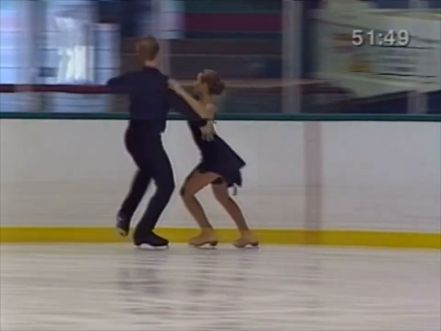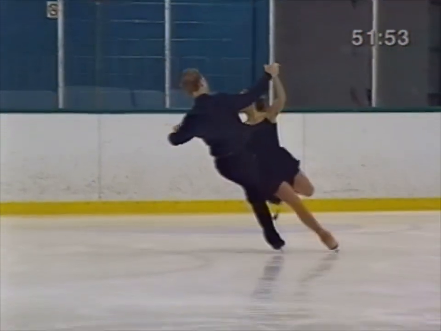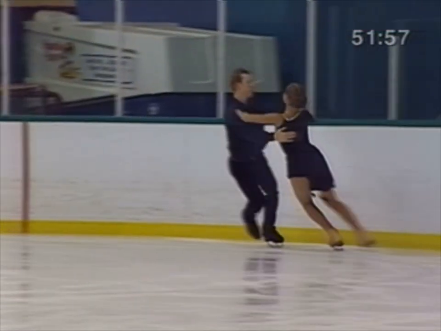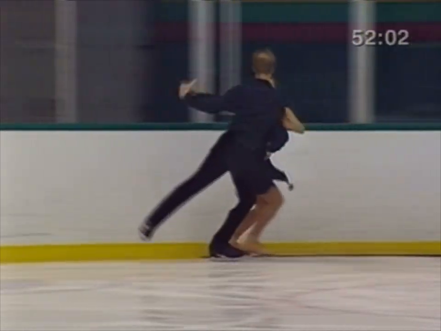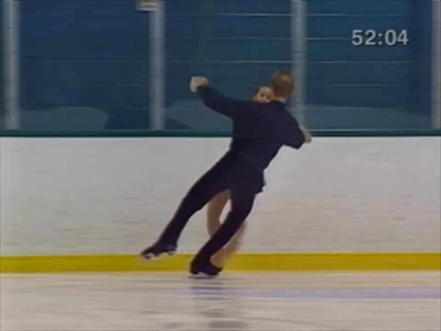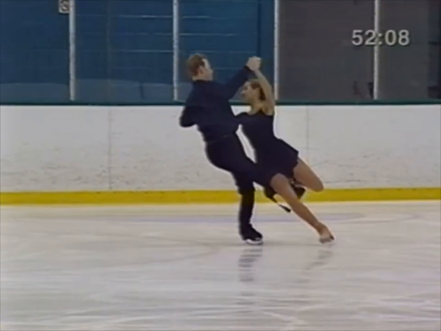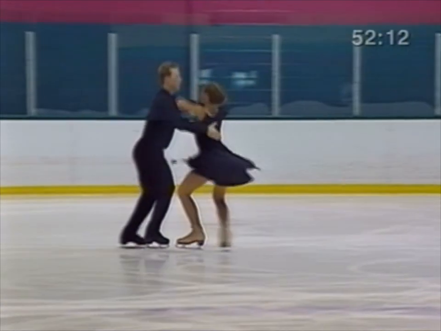Steps 10 to 12 are called the swoop section. They start in closed position, and after she turns her 3 under his left arm, they assume closed hand-in-hand position with arms extended, move into outside position before she turns her twizzle under his left arm.